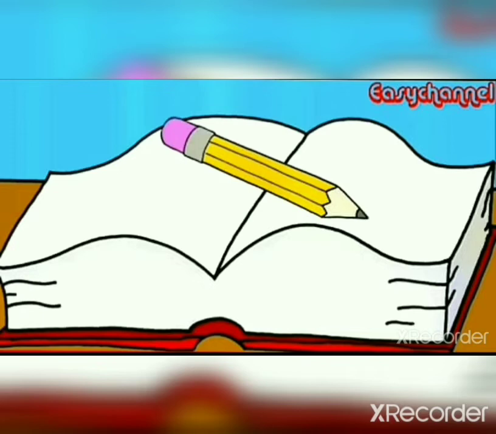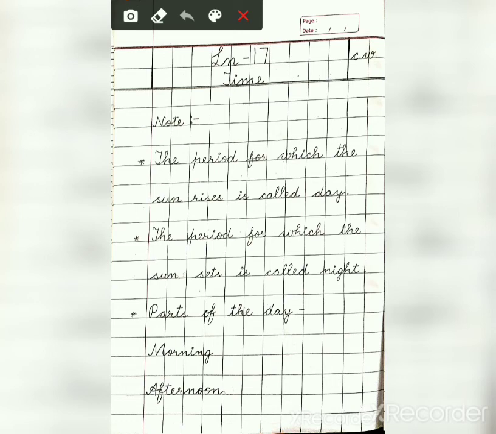I hope you all have understood this chapter Time nicely. So now let's move towards your copy work. Take your scale and draw 2 lines margin and write lesson 17 and name of the lesson Time. After that, start writing. Note.